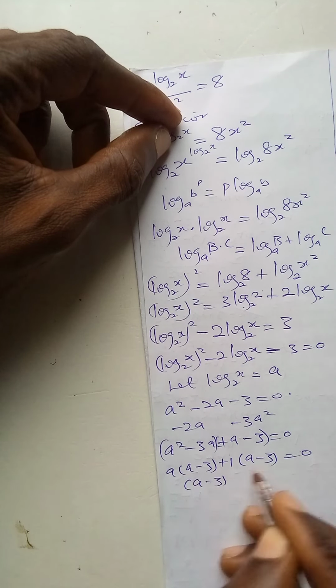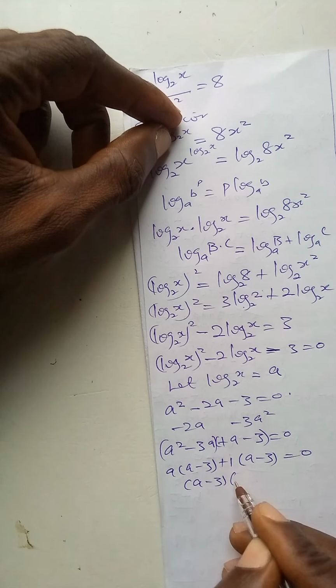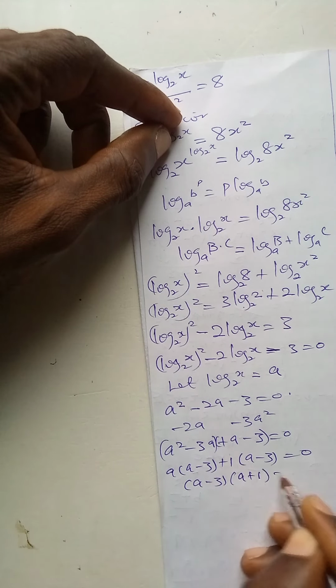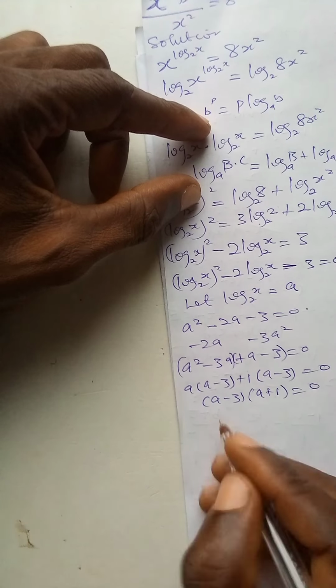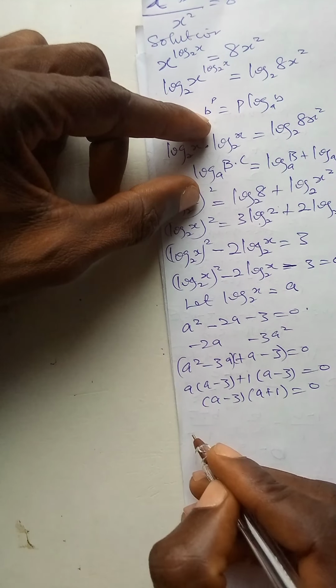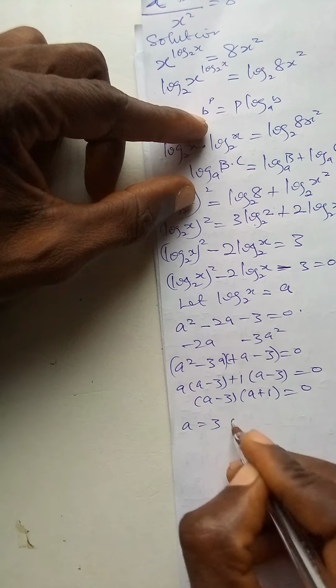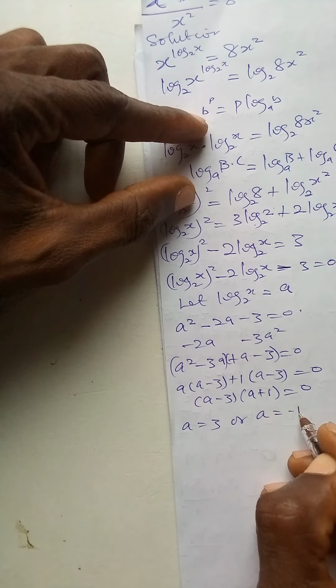Take one of the brackets that are the same and put the other one in a bracket and close the brackets. So we'll now equate each bracket to 0. In that case, a is equal to 3 or a equals minus 1.